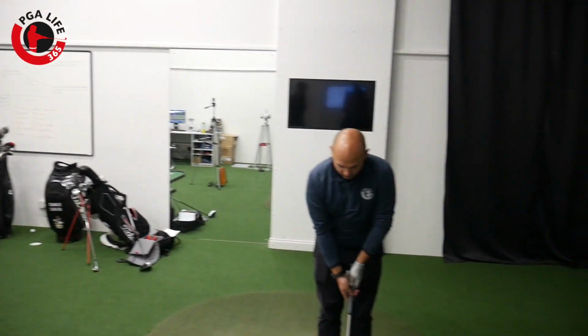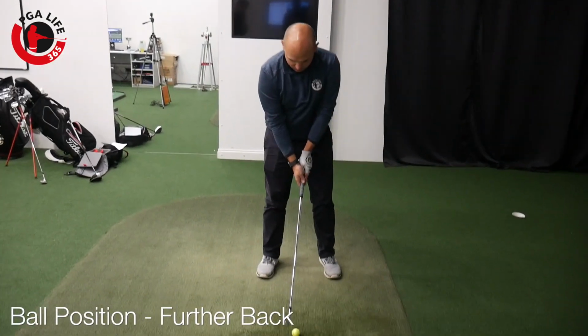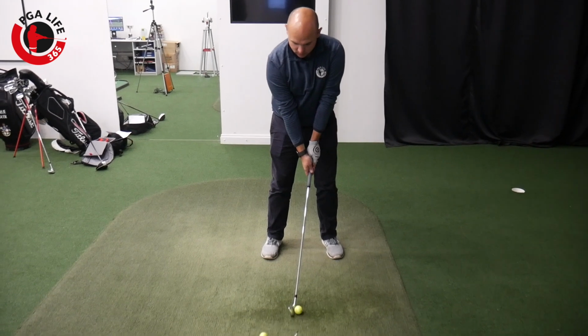Okay. So there are a couple of variations. A lot of people will have ball back in stance. Is that something you do?